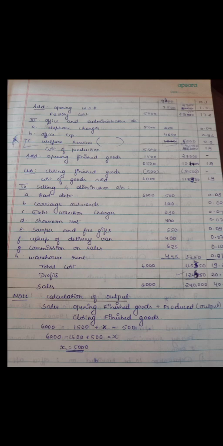All these expenditures are added: 500, 100, 230, 400, 550, 400, 625, 445. So it amounted to rupees 3250. The total cost is 6,000 units and 1,15,450.